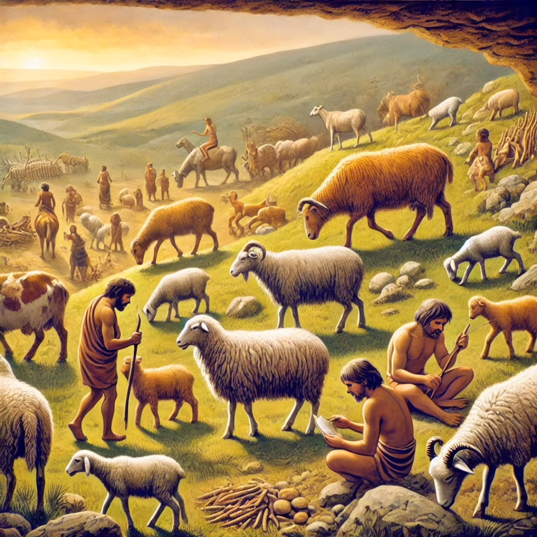From the Fertile Crescent, agriculture spread to other parts of the world. In China, rice and millet were domesticated independently around 7,000 BCE. In the Americas, maize, corn, beans, and squash became staple crops. Similarly, Africa saw the domestication of sorghum and yams.